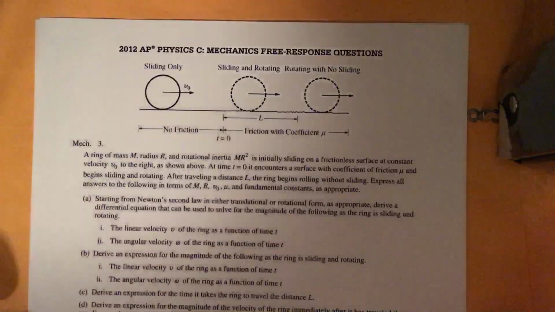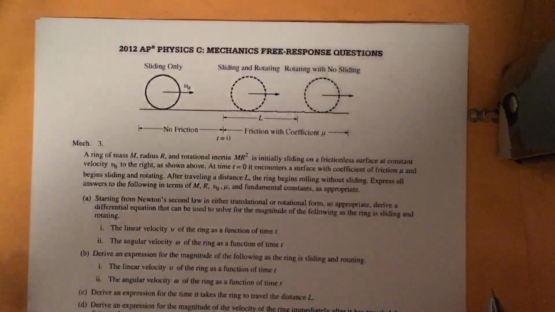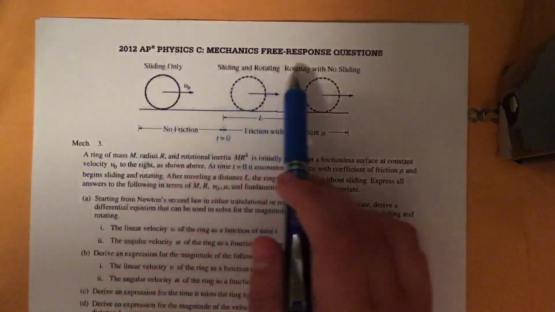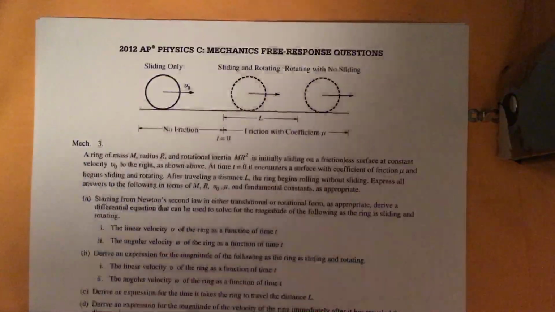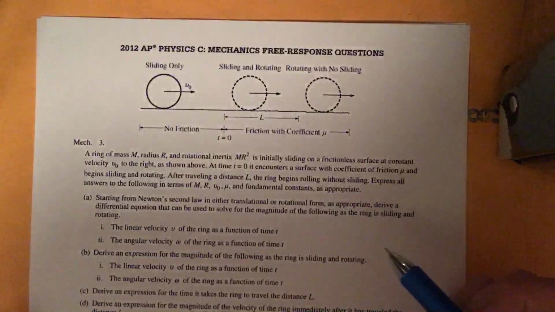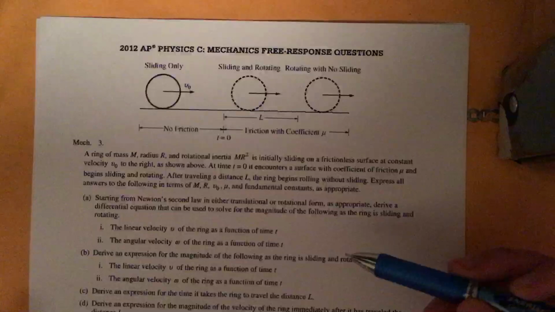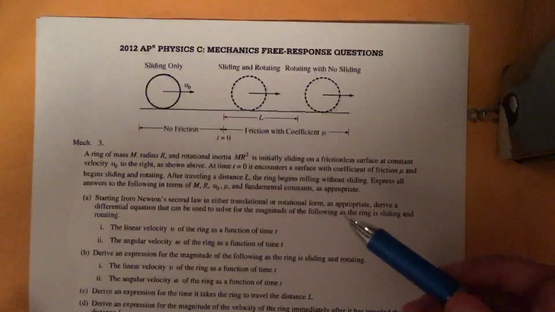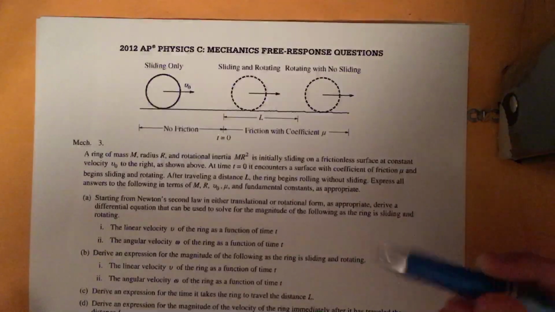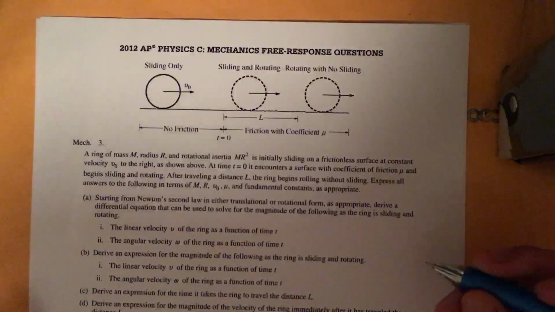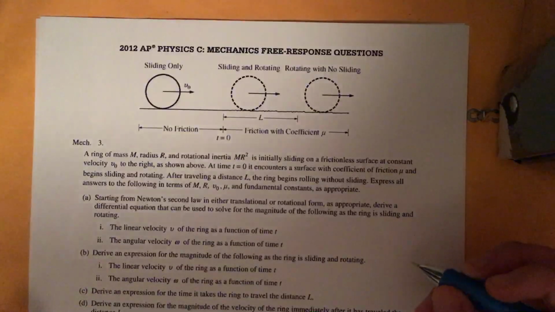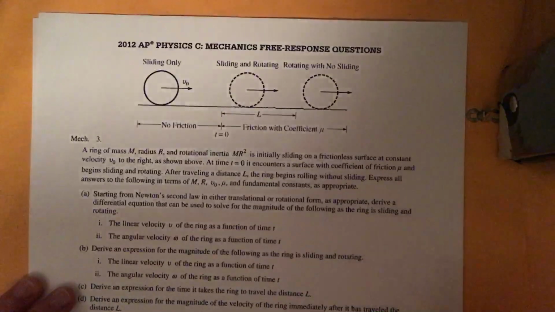Physics friends. Today I am going to be walking through AP Physics C Mechanics free response question number 3. And I'm not only going to solve it for you, I'm going to tell you what exactly it's asking, because sometimes the wording is a little tricky and that's what trips up a lot of people. So, let's start by reading the question.